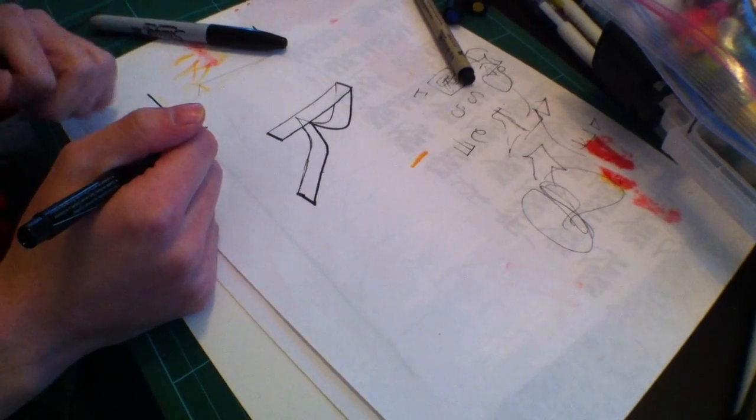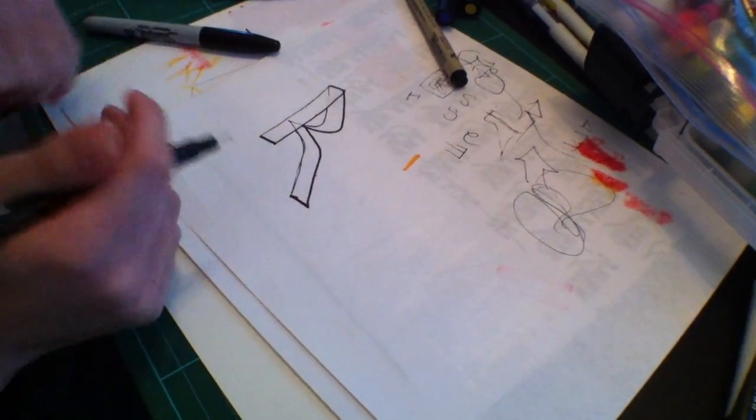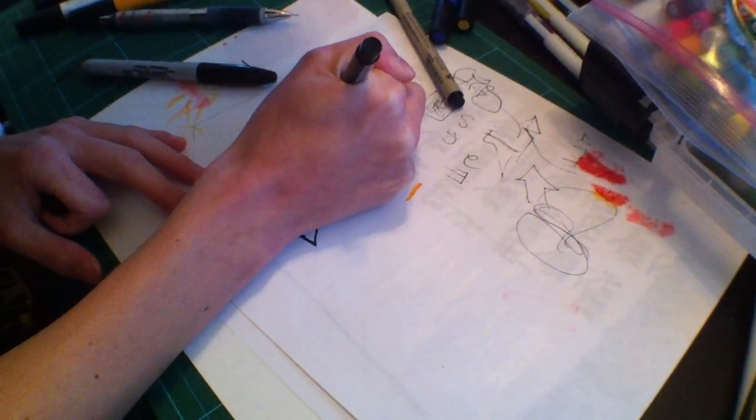And I'm just going to sit here and I'm going to try to develop it, okay? So hopefully it doesn't come out crap, but just give me a quick minute.